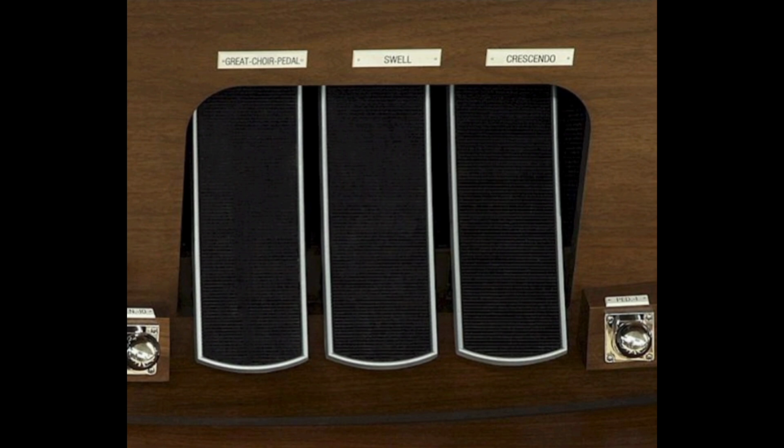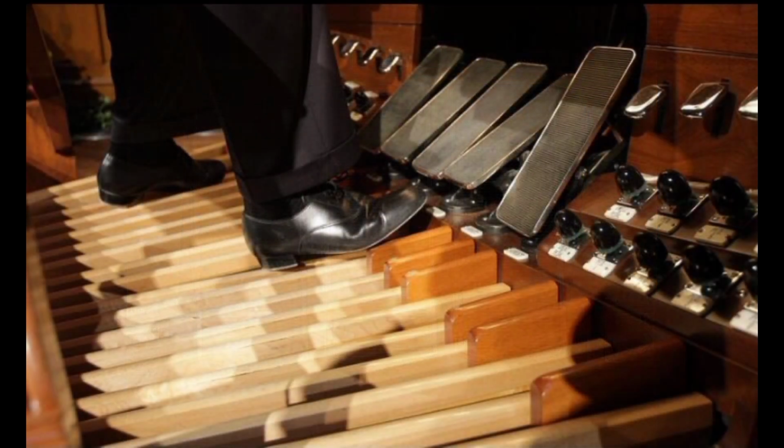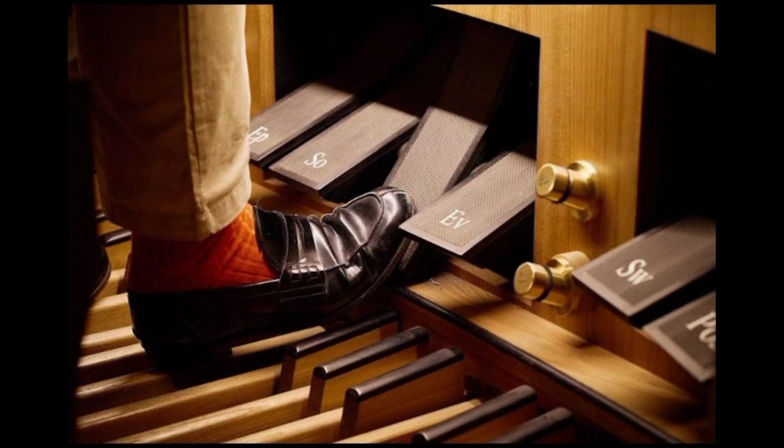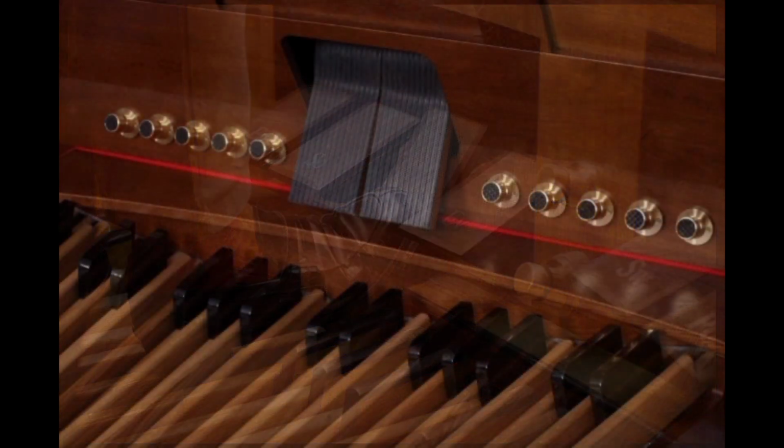Part 6. The expression pedal. Here is another important control, the expression pedal. The expression pedal allows the organist to control the volume of an enclosed division of the organ. When the pedal is moved in one direction, the shutters can open and allow more sound into the room. When they close, less sound escapes and the music becomes softer.